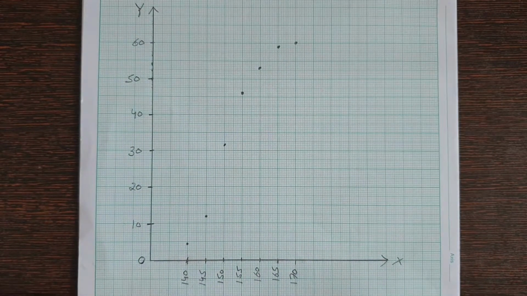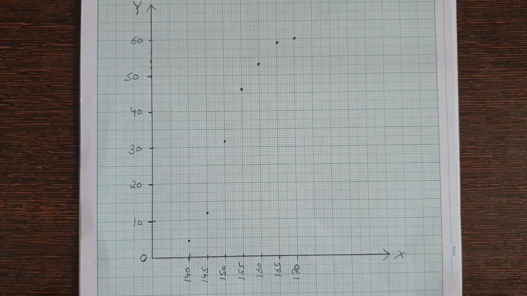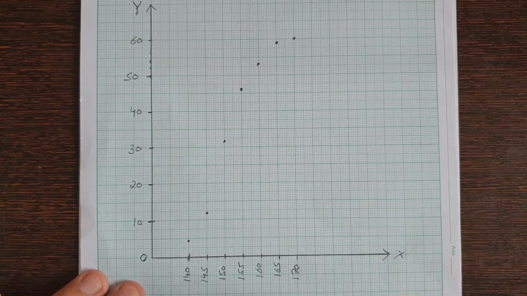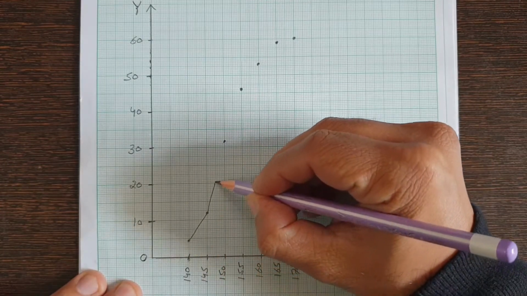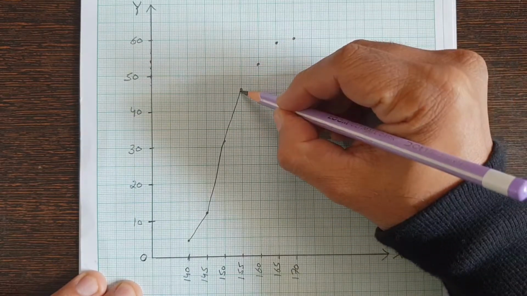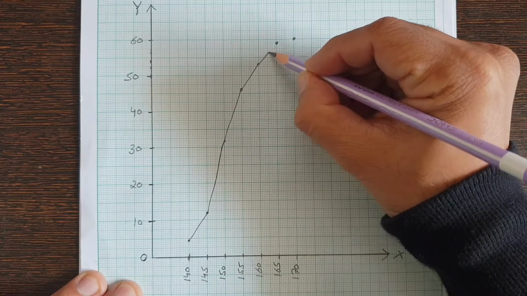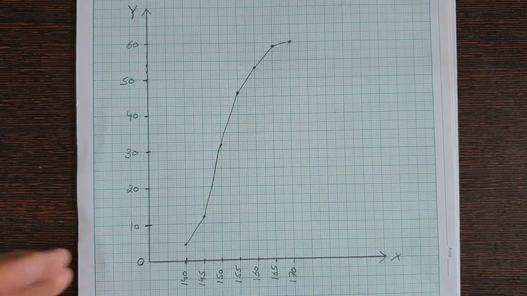Now here is the plotting. You can see the graph. Now we have to join these points by freehand to get the required ogive. So you can just join it like this. This point is over here, this is over here, this is over here. And like this. So we have obtained the graph.